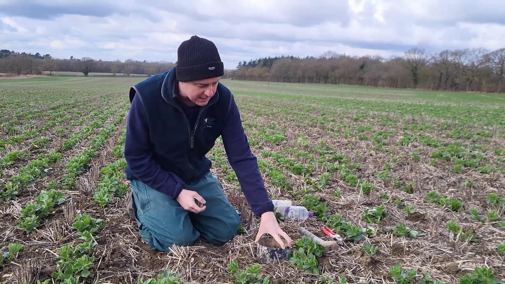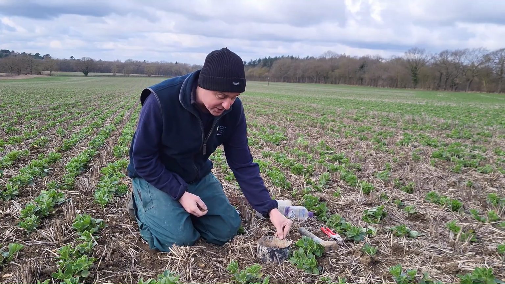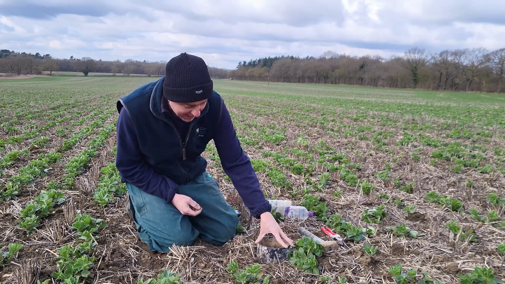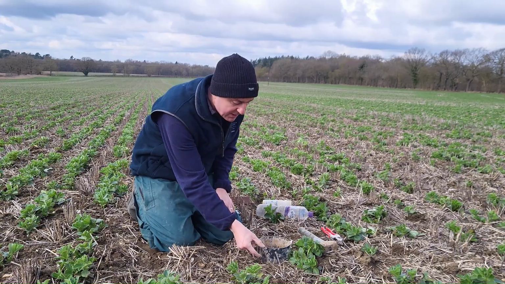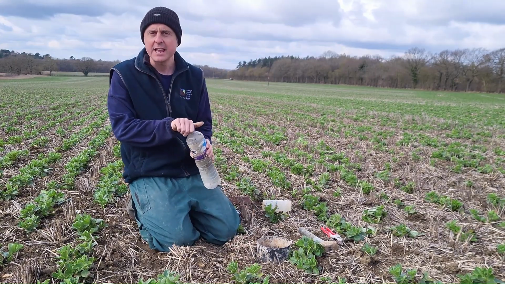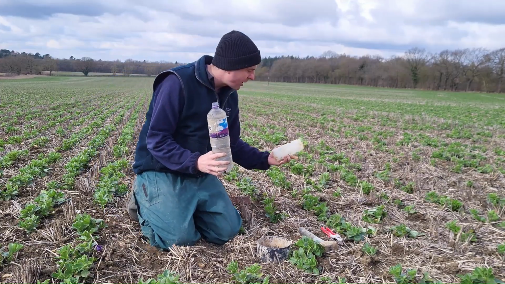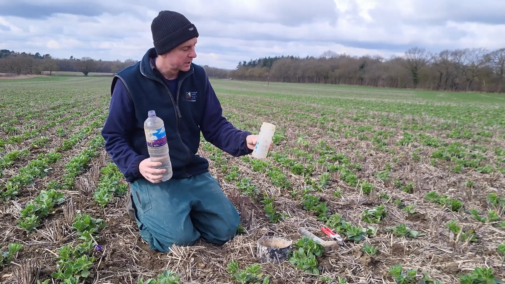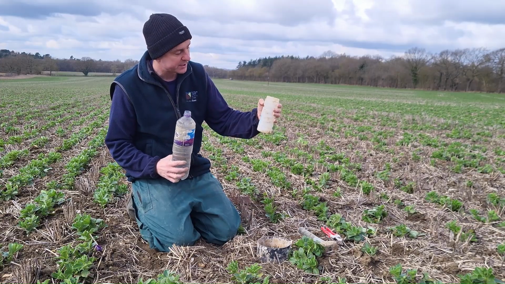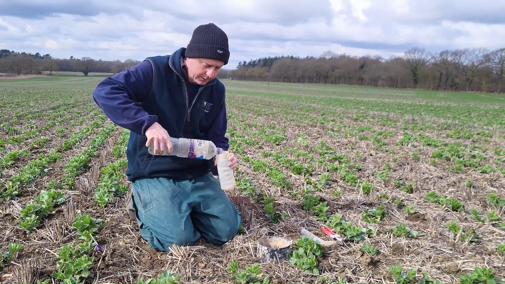So I've chosen a 6-inch ring, which is actually an old log burner flue pipe. I've hammered it in 3 inches deep into the soil, and then what I want to do is pour in an inch worth of rainfall into that ring. To do that, I know that 450 mils of water equates to 1 inch in a 6-inch ring. So I've marked it on this bottle. If I pour the water up to that line, that's 450 mils.